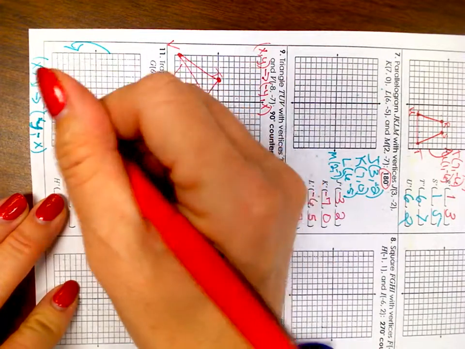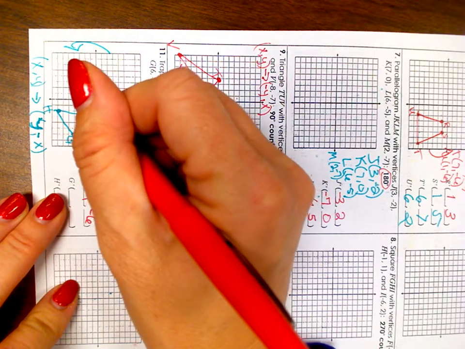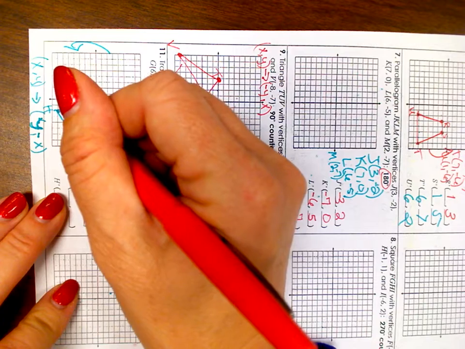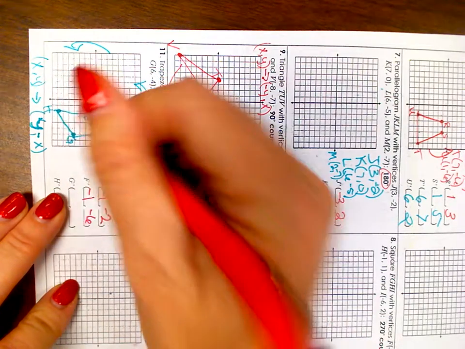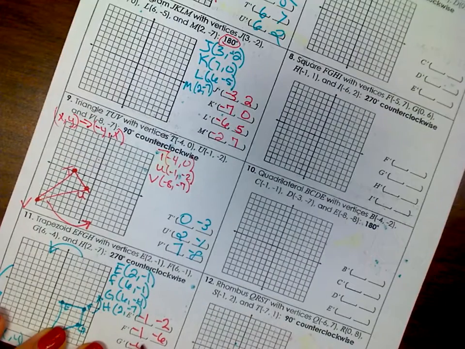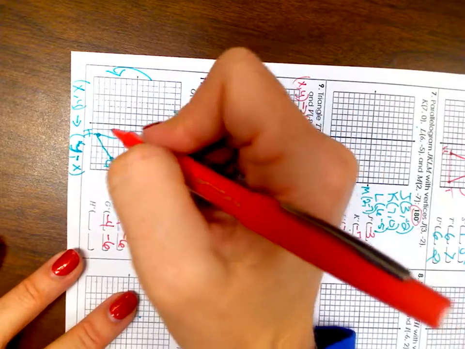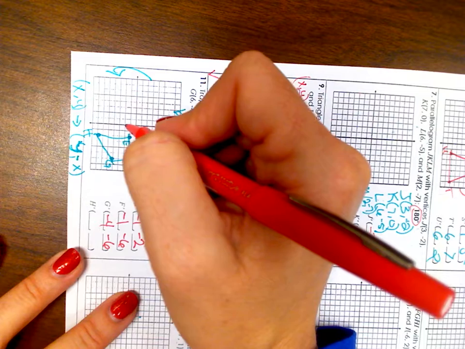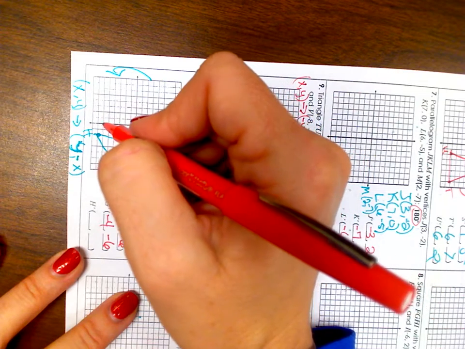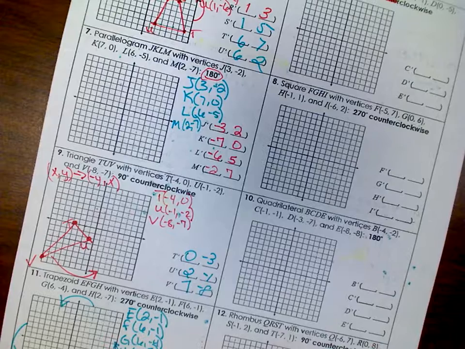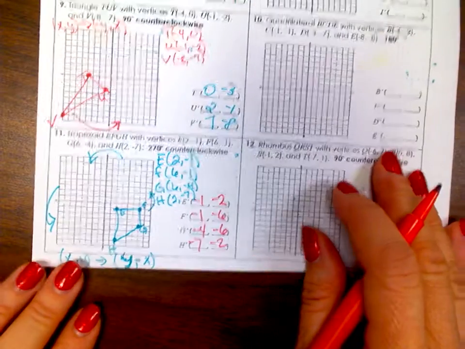G is going to be negative 4, negative 6. And then H is going to be negative 7, negative 2. Oops, I'm not sure how much of that you saw, but there you go.